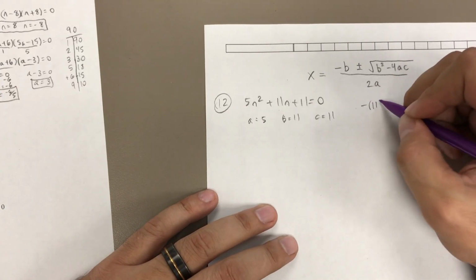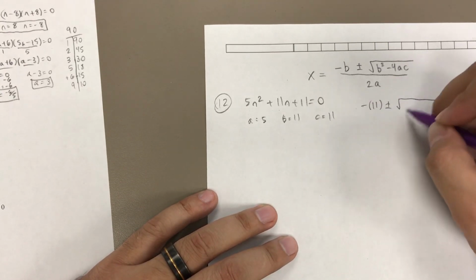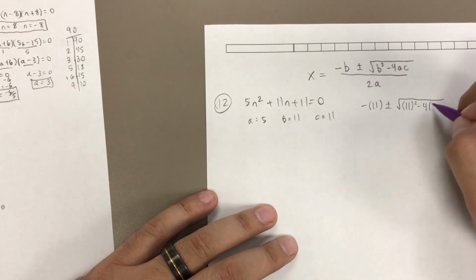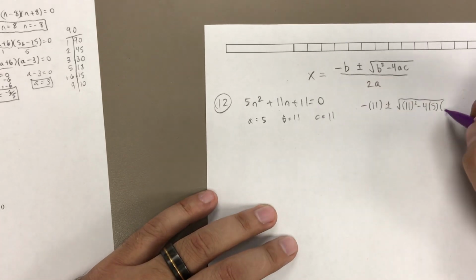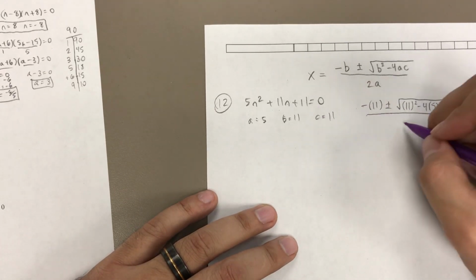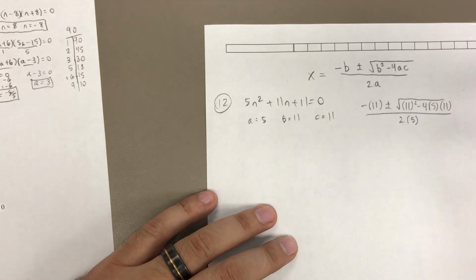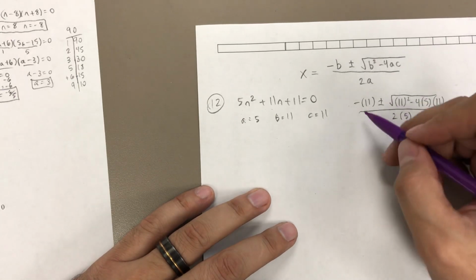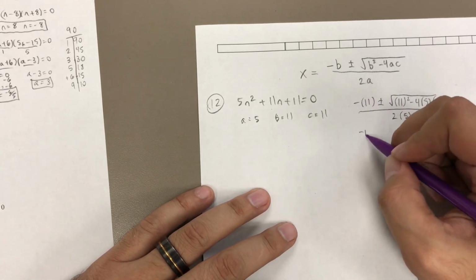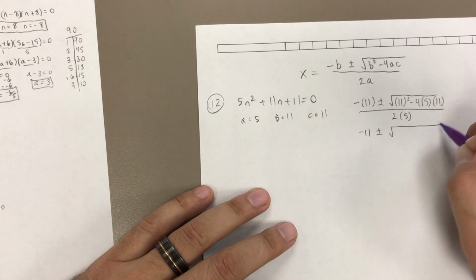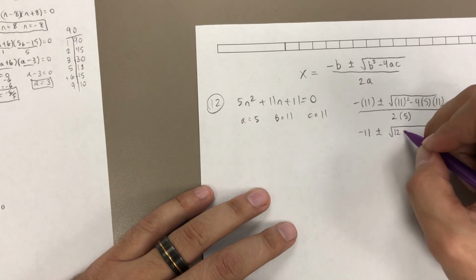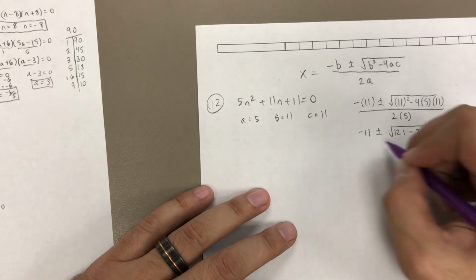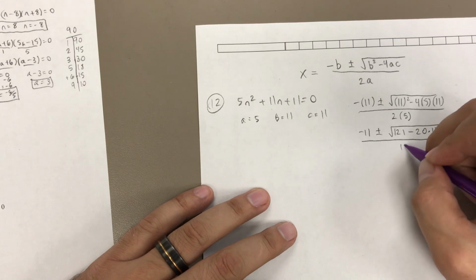So negative of b, 11, plus or minus the square root of b, which is 11, squared, minus 4 times a, which is 5, times c, which is also 11. That's all over 2 times a, and a in this case is 5. All right, so I can do some of the multiplication, just because I see it and it's recognizable. Like the negative of 11 is negative 11. That's pretty easy. And then 11 squared, you may or may not know, but that's 121. 4 times 5 is 20, so minus 20 times 11. And then all that over 2 times 5, so that's 10.